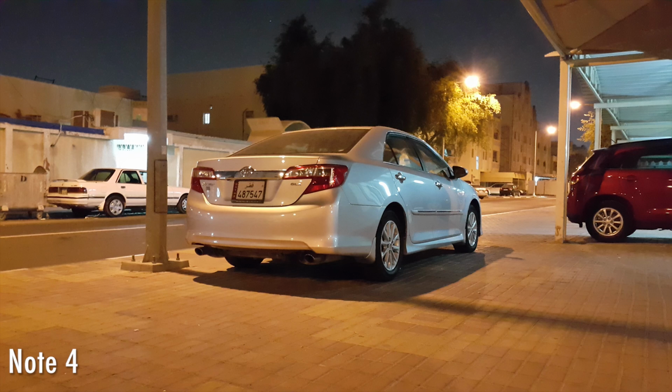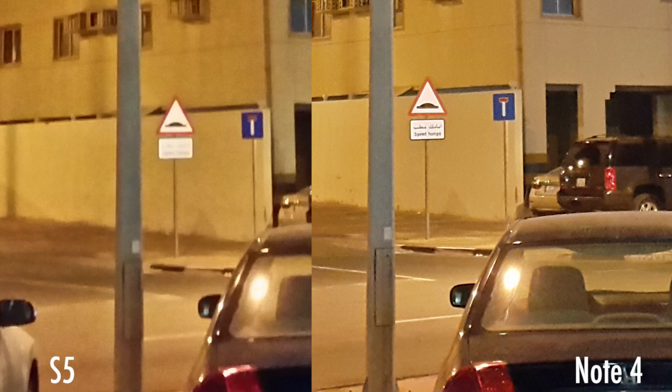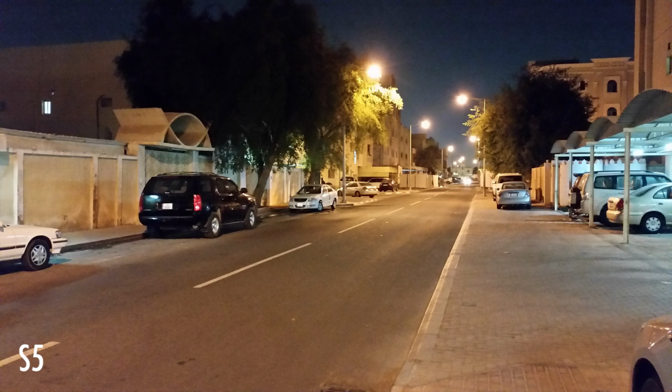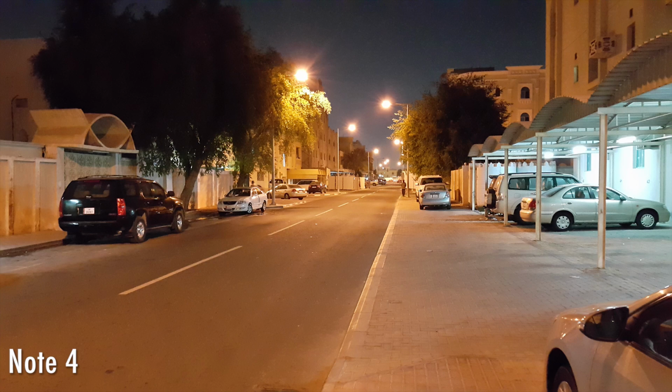Yes, there is more cleaning on the Note 4, and you might think that it will reduce the amount of detail on the Note 4. But have a look at this photo. Although the Note 4 photo is cleaner and it has more cleaning going on, it is still showing more detail. At night, both phones exhibit slow shutter, so the moving objects will look blurry.